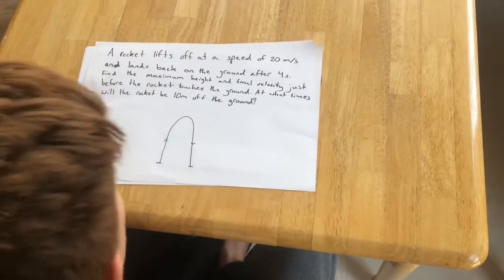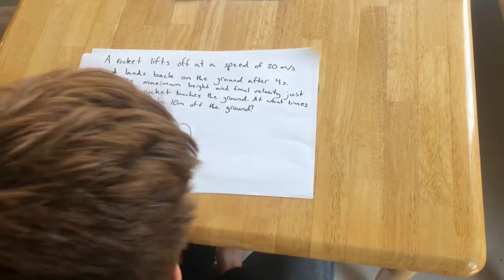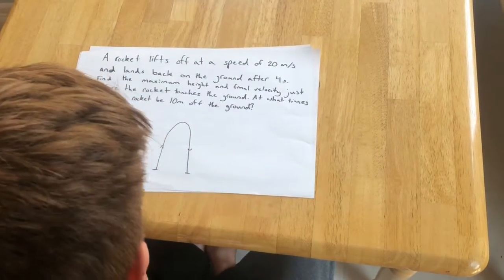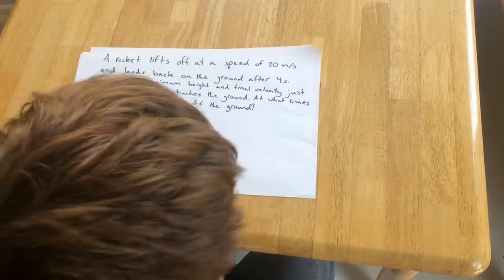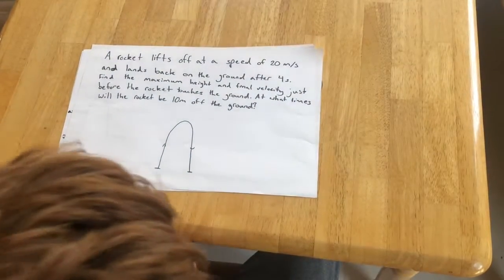The problem is, a rocket lifts off at a speed of 20 meters per second and lands back on the ground after 4 seconds. Find the maximum height and final velocity just before the rocket touches the ground. Now what times will the rocket be 10 meters off the ground? First we're going to start off with a diagram.